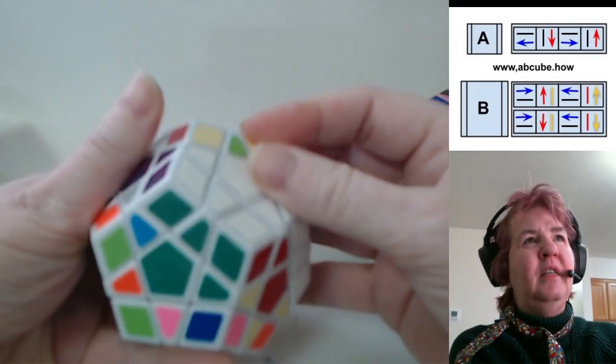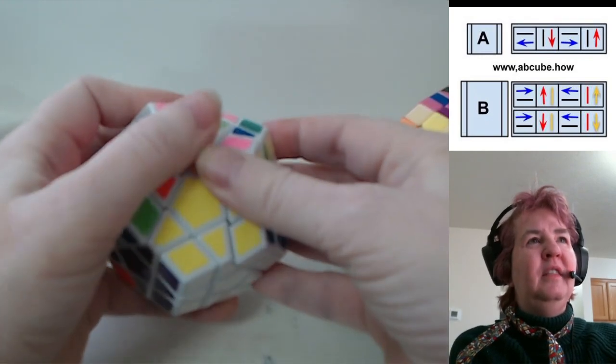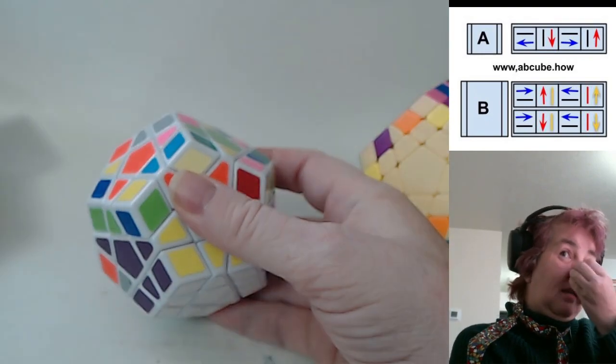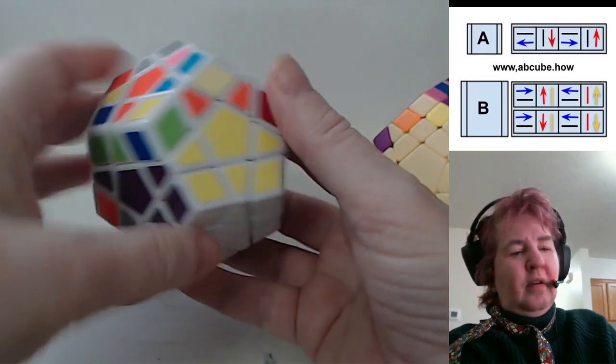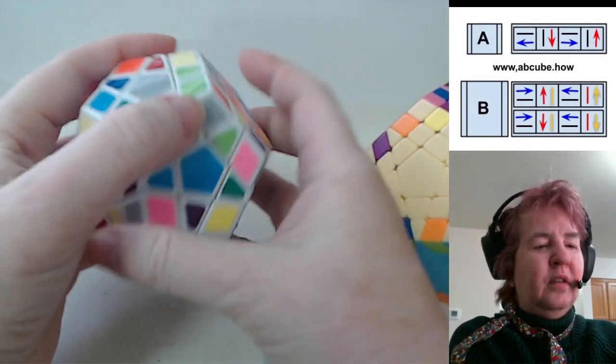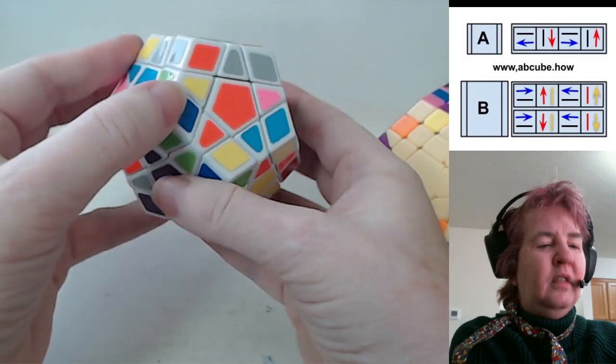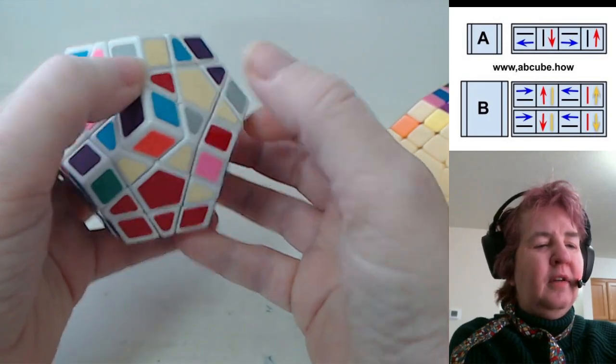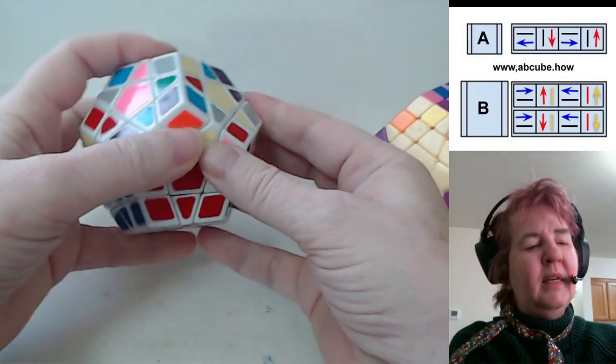Up, down, down. Okay, so that's one, that's two. Like 1, 2, 3, 4. 1, 2, 3, 4, 5. Here's a double bold. It's green and red.